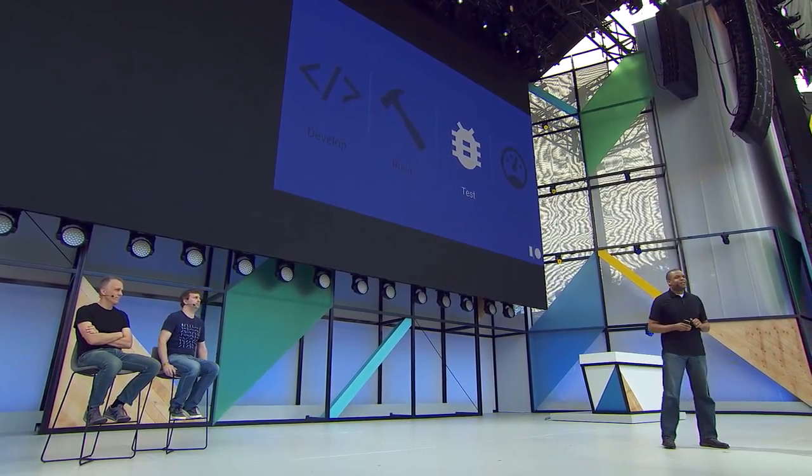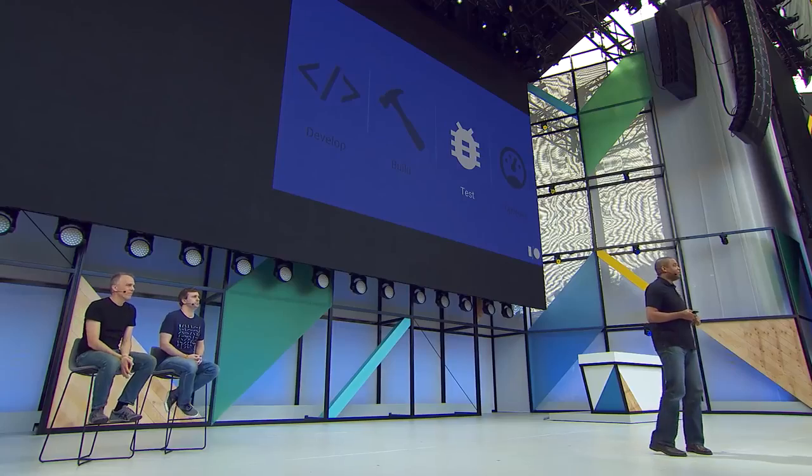All right, so test. So now you've developed and built your application. Now it's time to test. So what we offer inside of Android Studio is a new performant Android emulator, which we actually released about 1.5 years ago. So if you haven't tried it since then, I highly encourage it. It's fast and exciting. But after launching the Android emulator, we found about 2 pain points from developers.